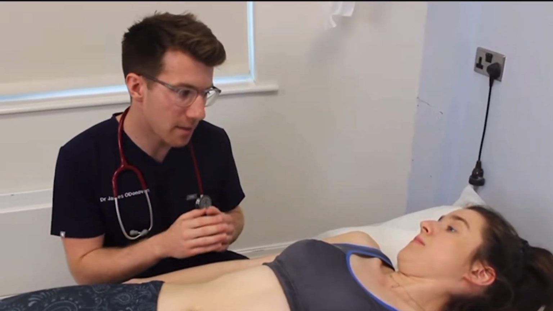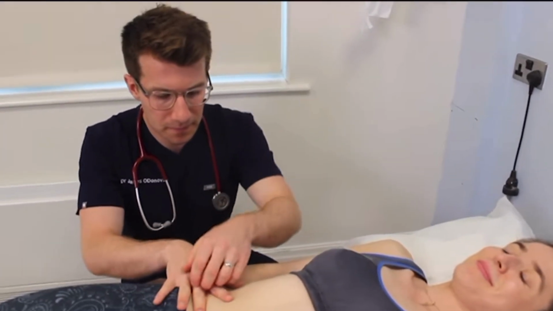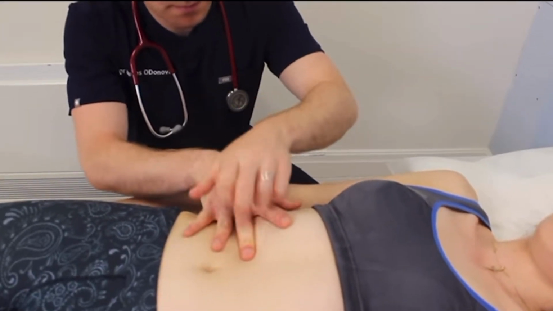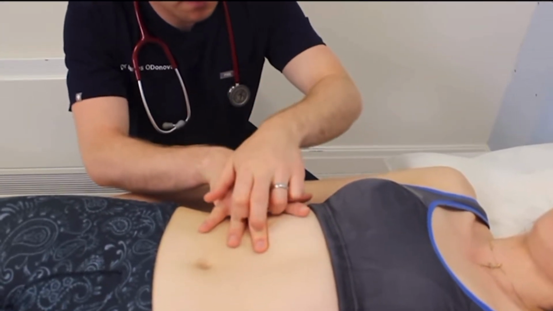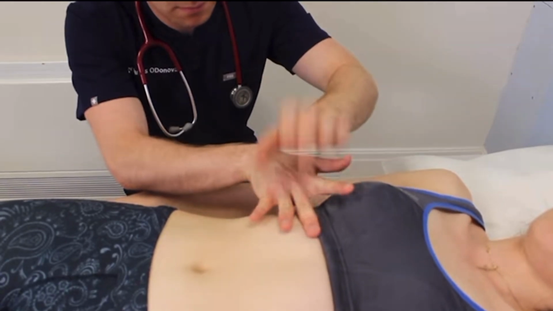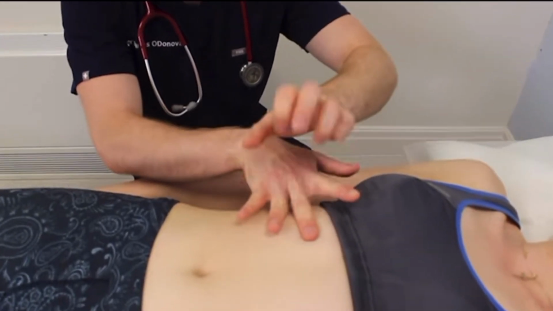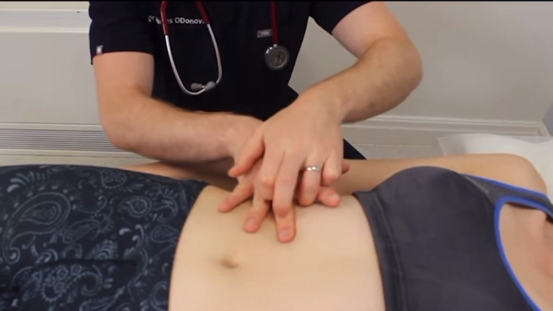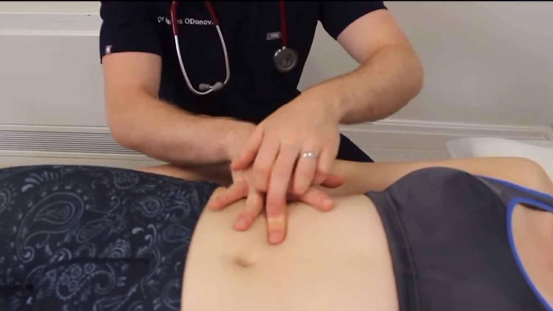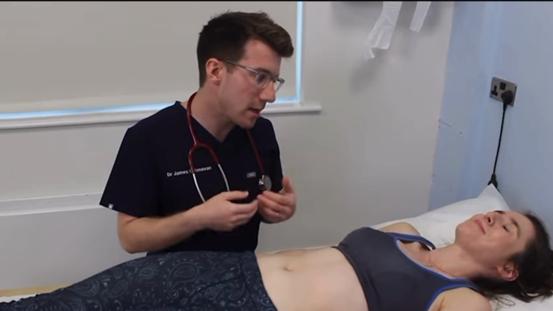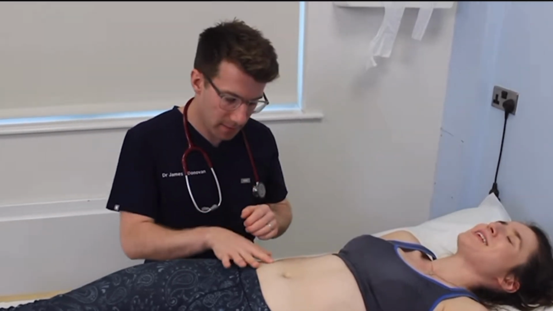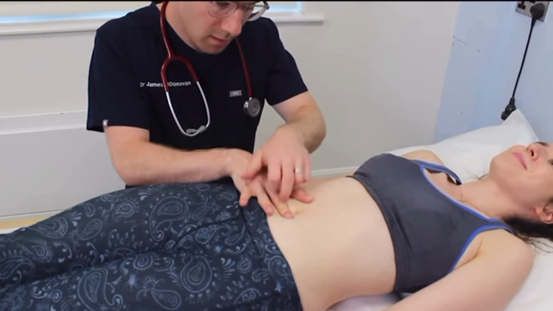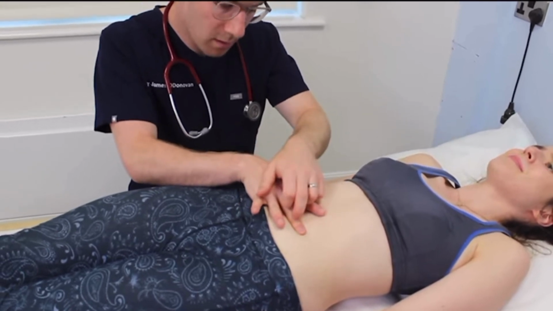Perform hepatic percussion to identify the liver's borders. Percuss upwards 1 to 2 centimeters at a time from the right iliac fossa towards the right costal margin. Once you've percussed for the liver, perform splenic percussion, upwards again 1 to 2 centimeters at a time from the right iliac fossa towards the left costal margin.